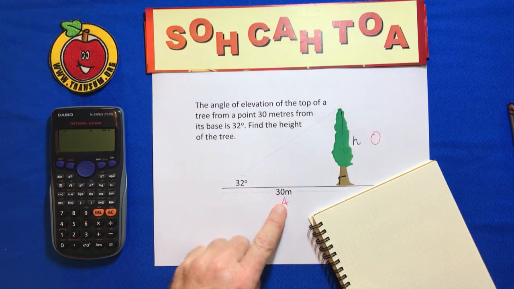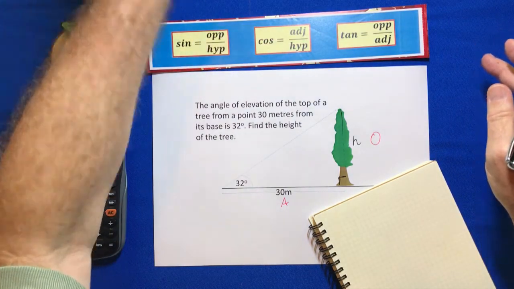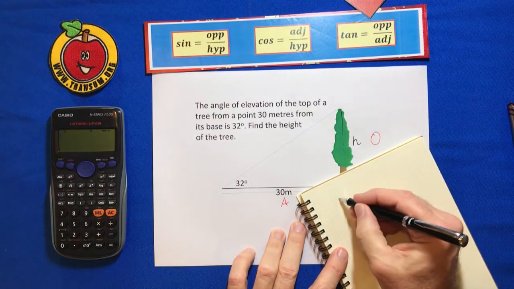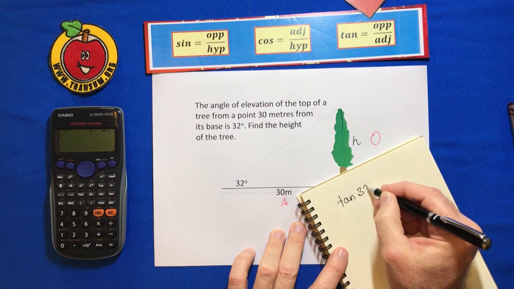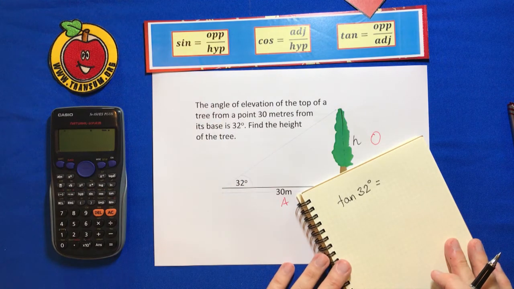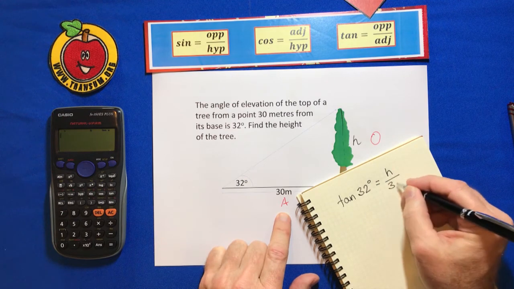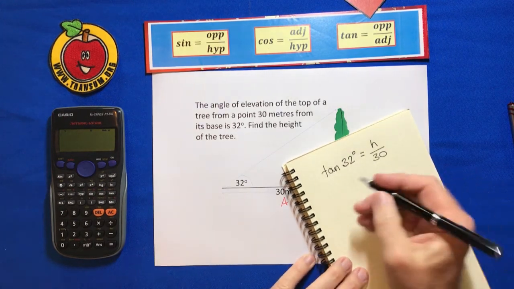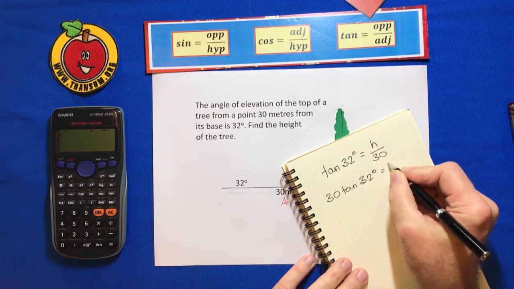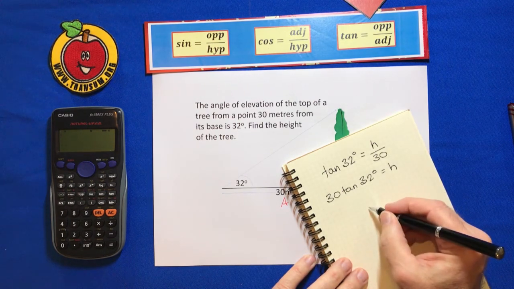Opposite and adjacent. SOHCAHTOA. What is that? Opposite and adjacent. It's the tangent ratio. So the tan of the angle, the tan of that 32, is equal to the opposite over the adjacent. So the opposite is the height of the tree. The adjacent is the 30 meters. I'll multiply both sides by the 30. So 30 tan 32 degrees is equal to H. And then I use the calculator for working out the height of the tree.